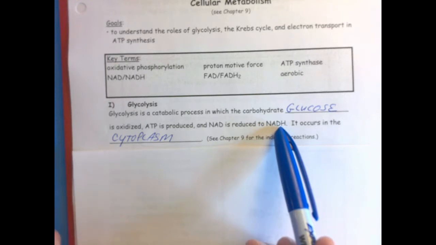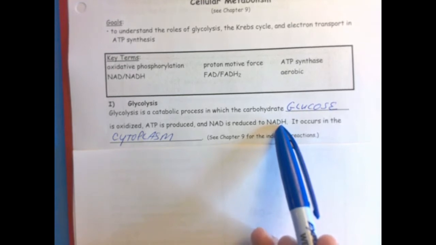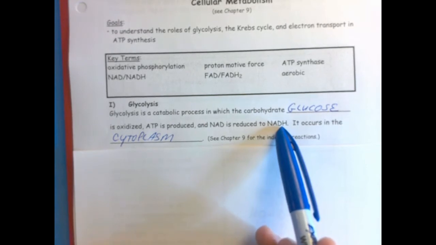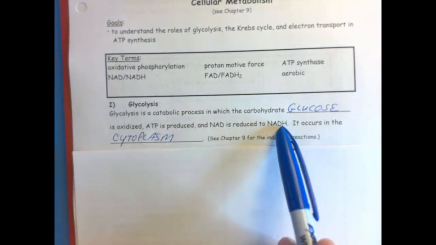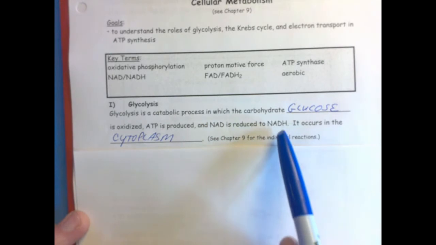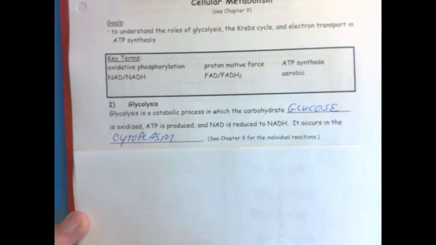It's not cash, but you can still get something done with it. It still has potential value. It still has a value to you. Even though it's not cash, it's spending power. So both this molecule and this molecule are useful. We're going to make both of them in this process called glycolysis. And where's the energy coming from to make this and this? It's coming from your original starting material, glucose, the energy-rich carbohydrate.